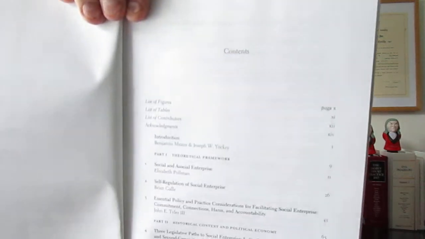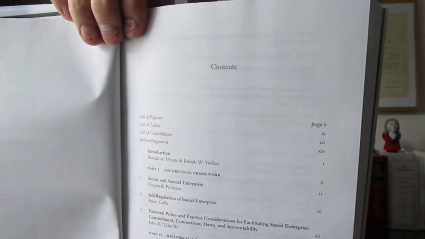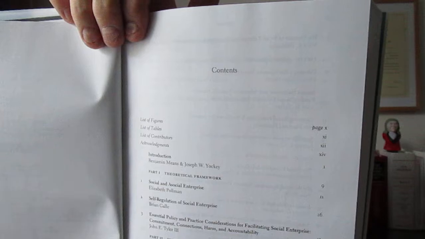Now you can see what we've got here is the structure of the book, the content section, and the names of the people who've been involved in the various parts. They're all named. There are a total of 7 parts. You can see them running all the way through, starting off with theoretical, then historic, then you've got tax and finance, choice of form, fiduciary obligations and governance. So you've got a fairly good idea of where we are.